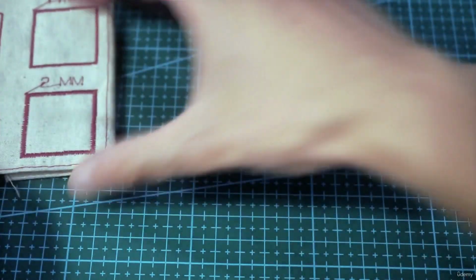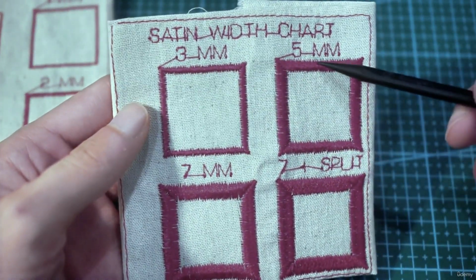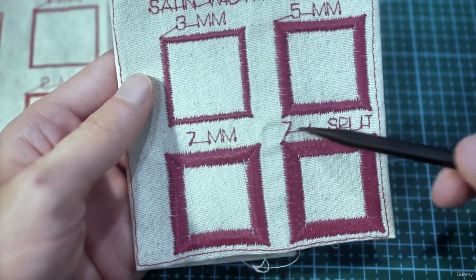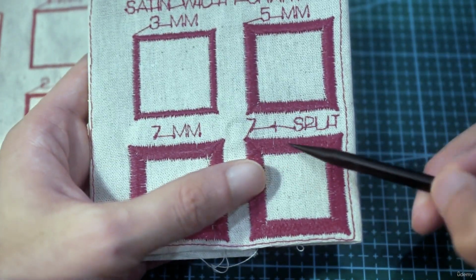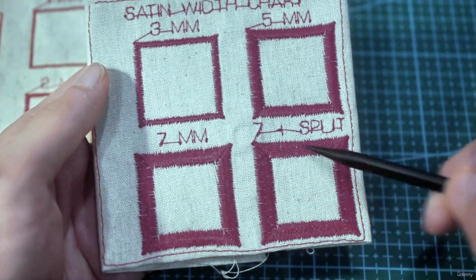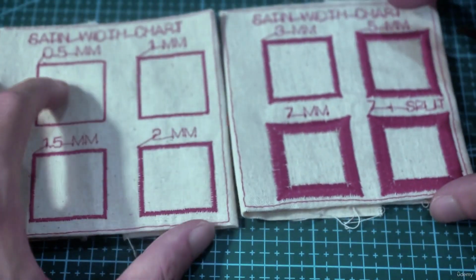Other than that, we have 3 millimeters, 5 millimeters, 7, and 7 with split option here. There is a light split in the middle of this stitch. We can still go higher than this with split option, but without split option, 7 millimeters should be the maximum.